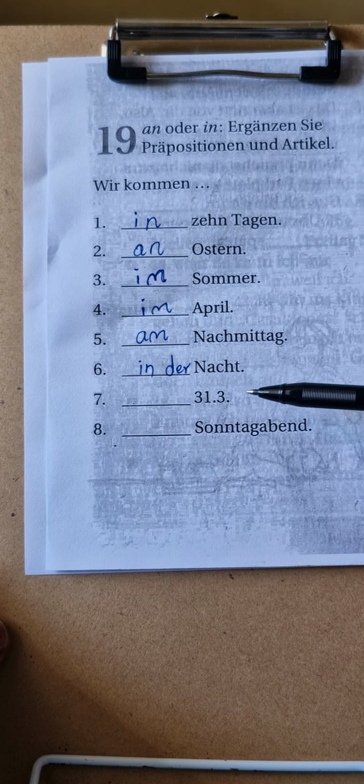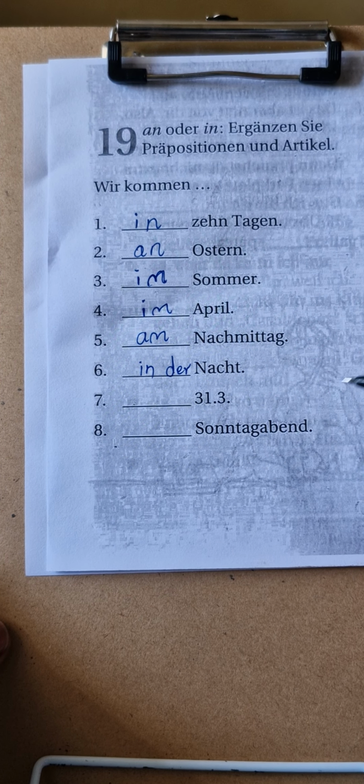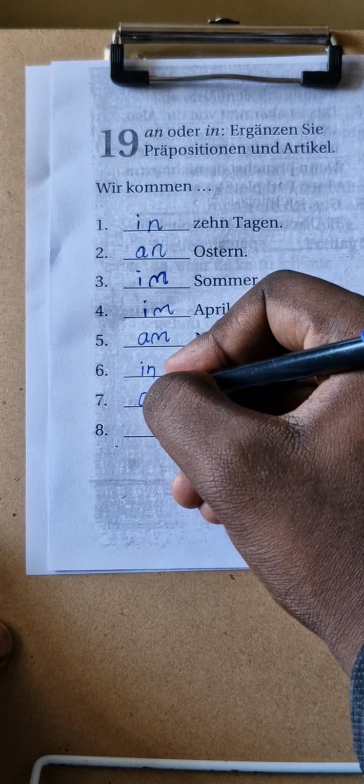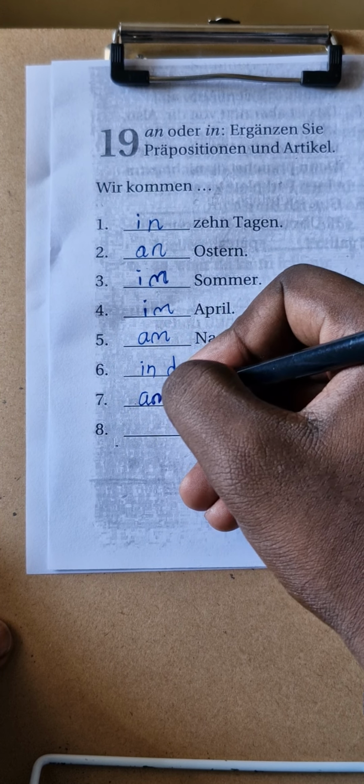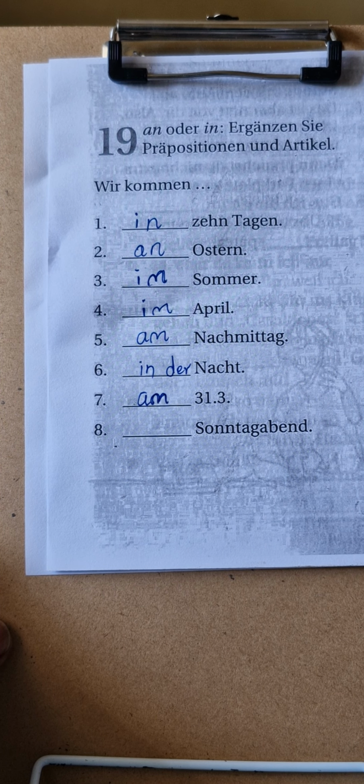Now this is dates. For dates, we normally use am. For dates, we normally use am. Am 31., the third month, January, February, March, März.